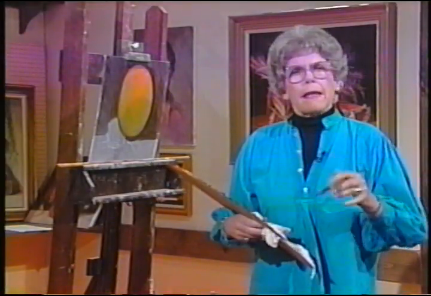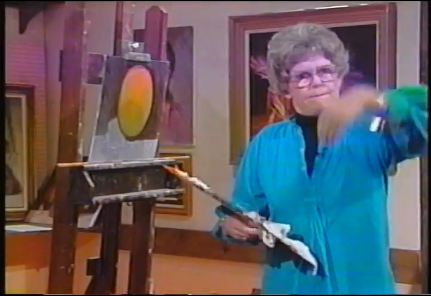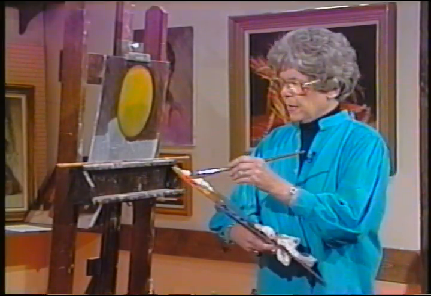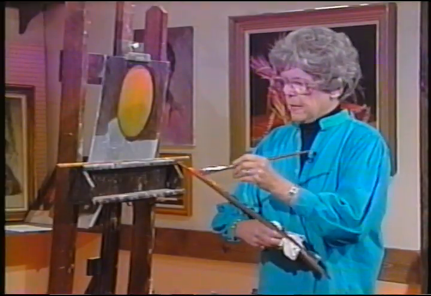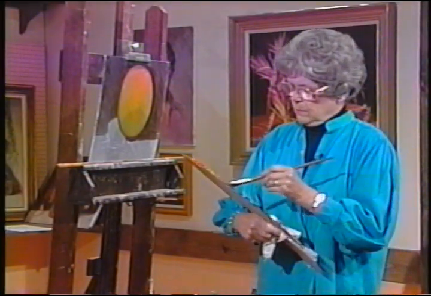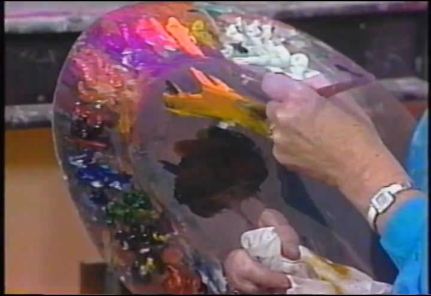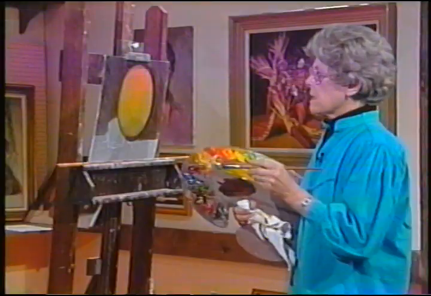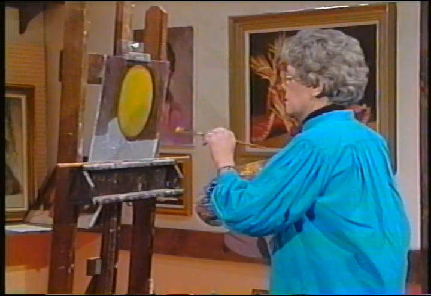How can I make that look like it's indented? Well, I can take that color again, thicken it, and say, I want you to be indented, and make my strokes all dig into it.